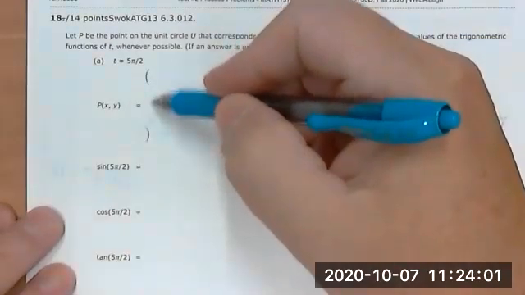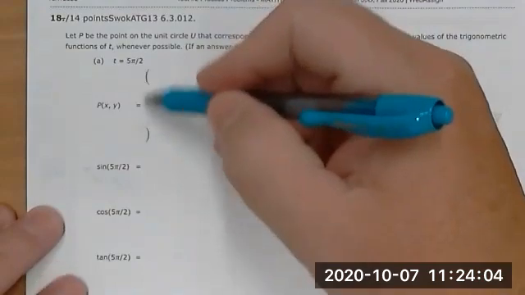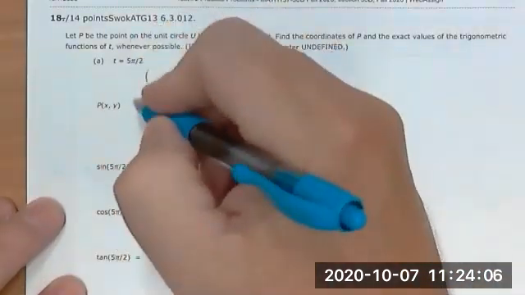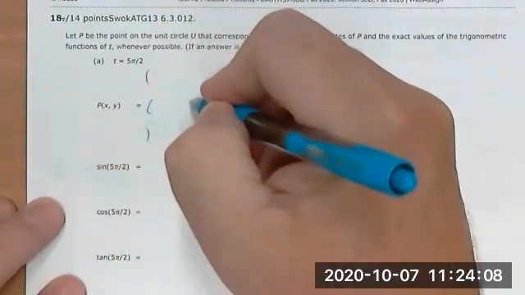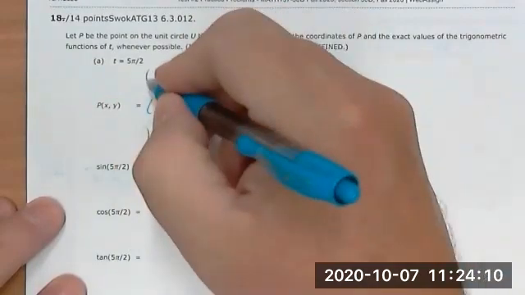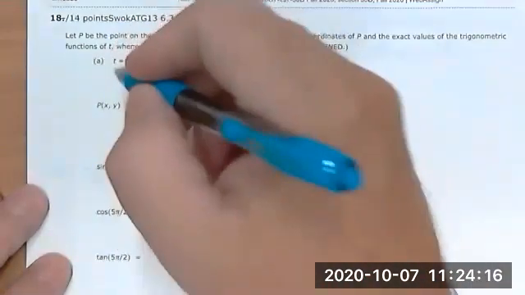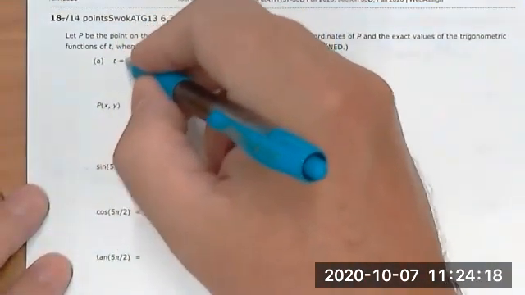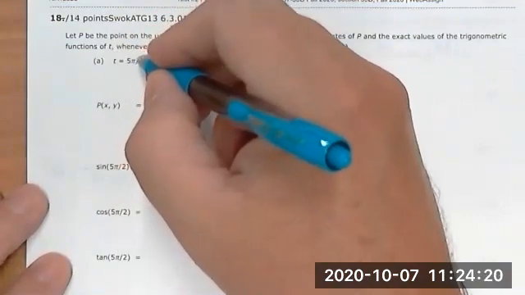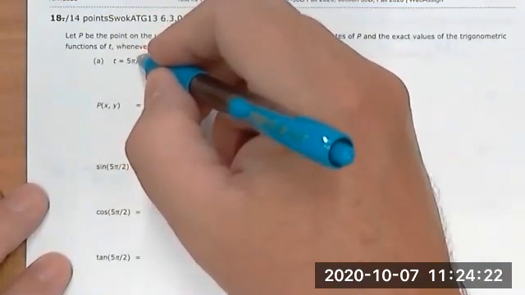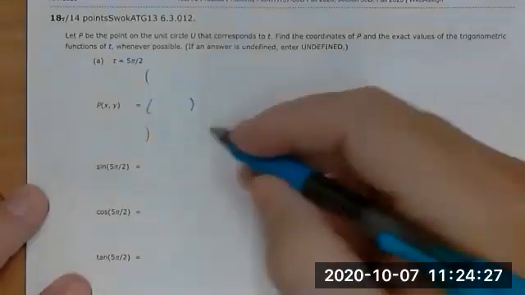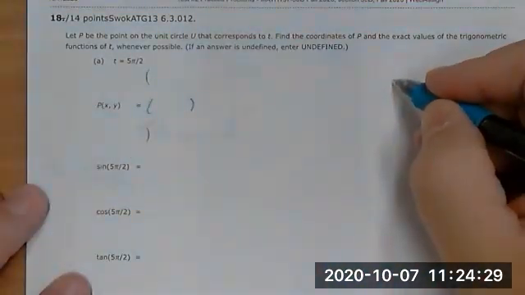So just so you know, when this copy prints out, it should have said P of X, Y is like this. Instead, it sort of separates the parentheses, but what they're saying basically is, here's your angle, 5 pi over 2. Go find that point on the unit circle and see what that point is. Let's do that first. That's part A. Go find that point.